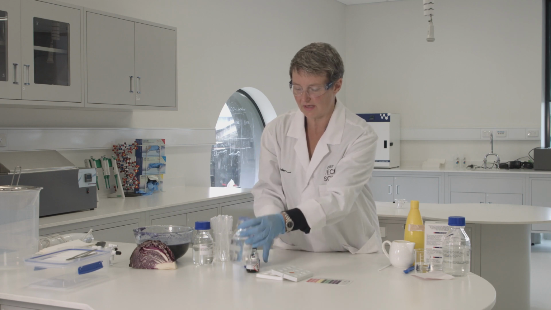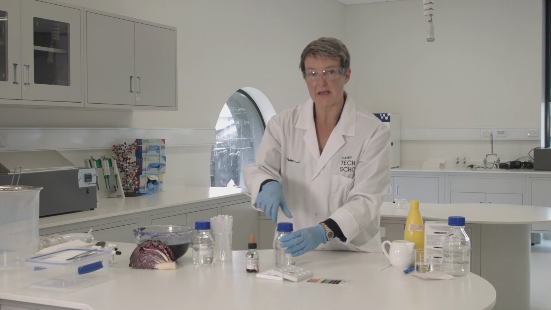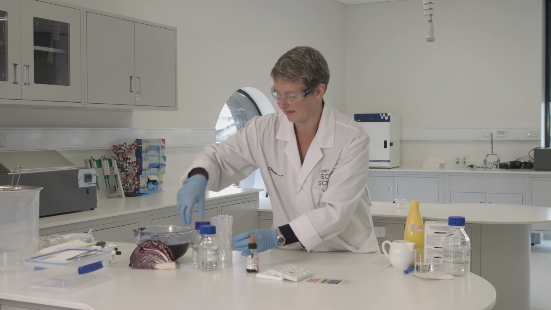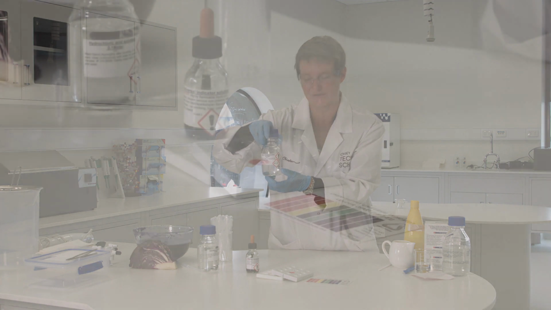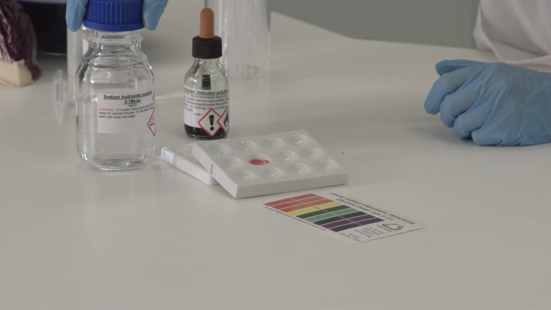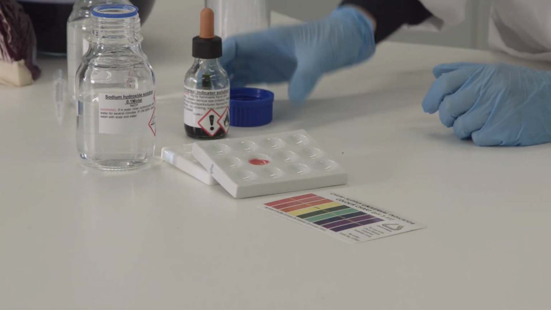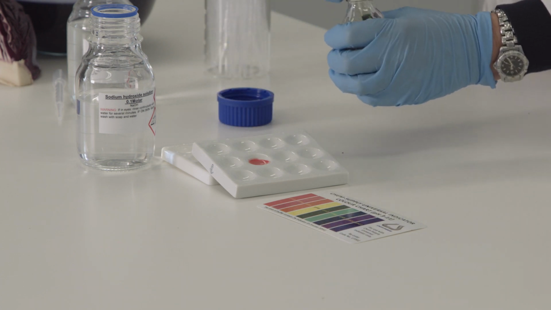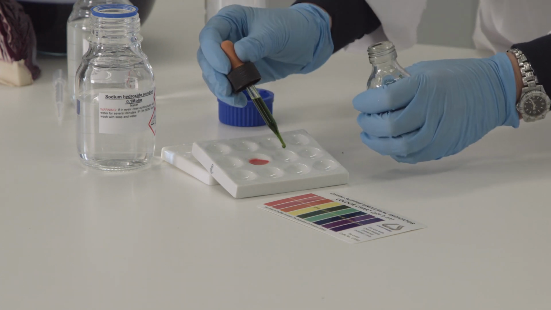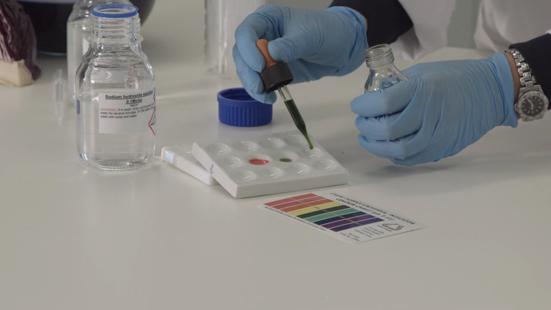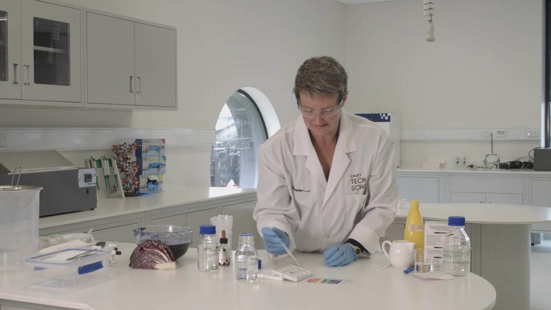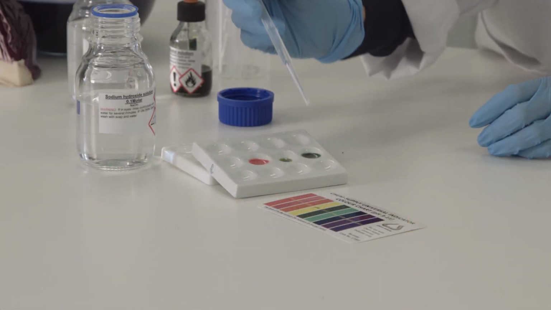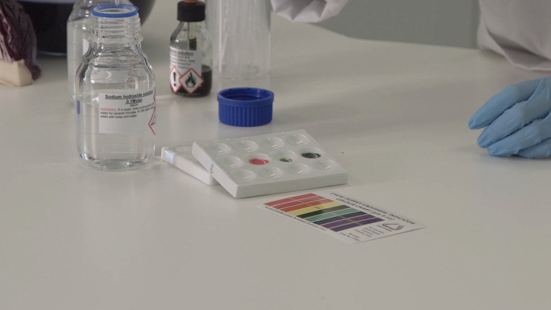So what I'm going to do now is add a base. Now a base is the opposite of an acid. So here's my base, sodium hydroxide. So here's my sodium hydroxide that I'm going to add. So remember, that's my starting colour. I'm going to leave that in between. I'm going to add sodium hydroxide to my indicator. And you can see that it's going a purple colour. So it's very, very different.